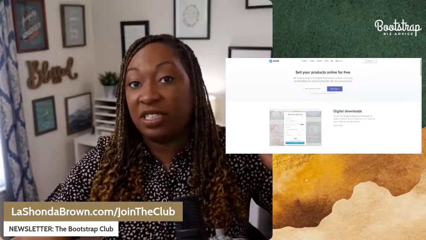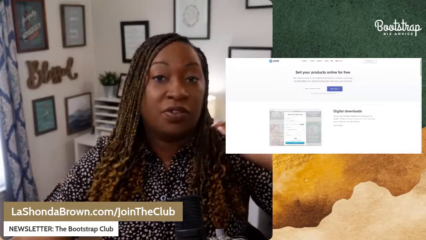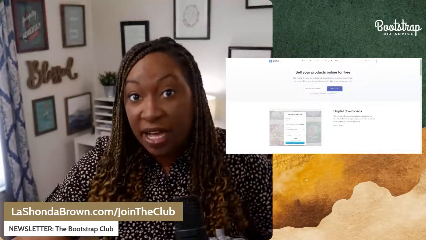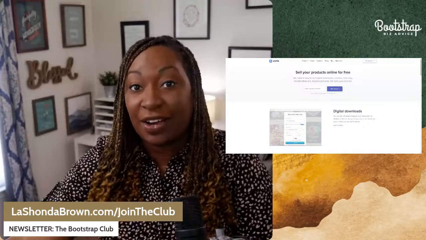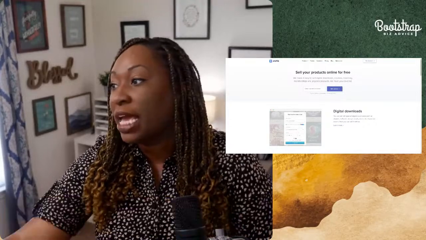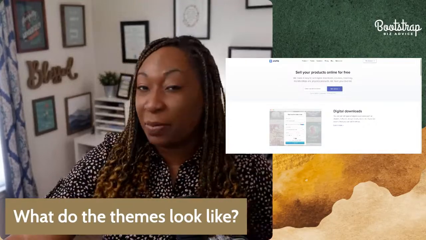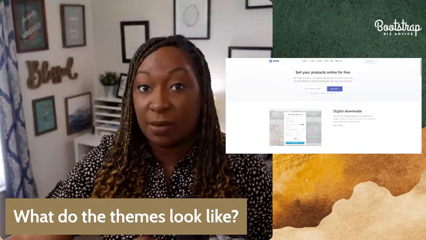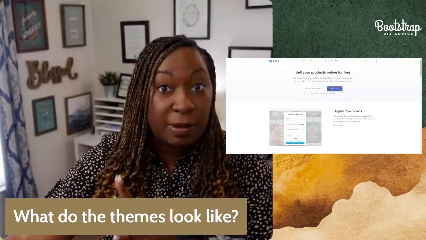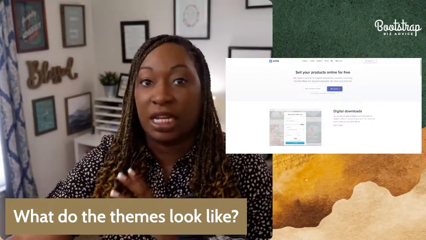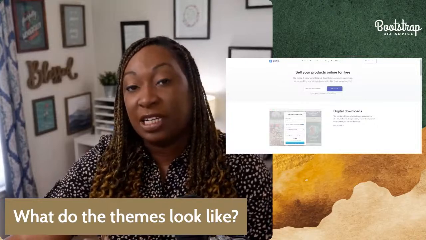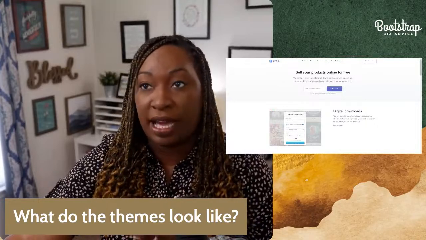So instead of you having to pay for Wix, for Squarespace, for anything else, you could literally house everything inside of a Payhip shop. And so that is why I want to make sure you understand that Payhip has come a long way. In the past, Payhip just looked like an e-commerce shop. Now the templates they have available look like actual websites.